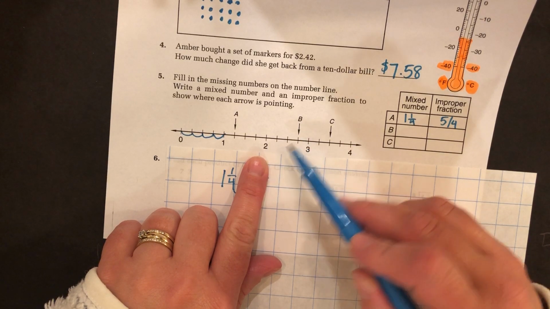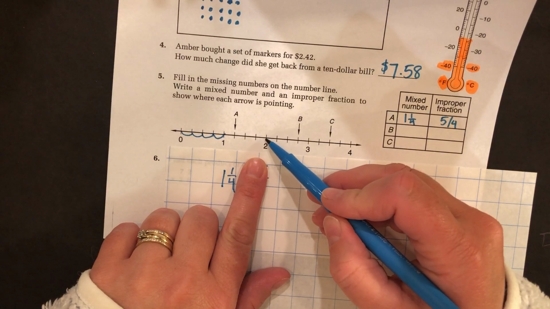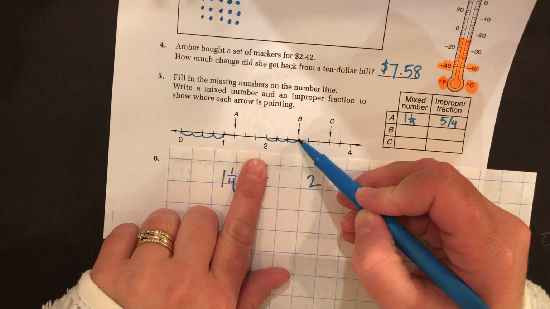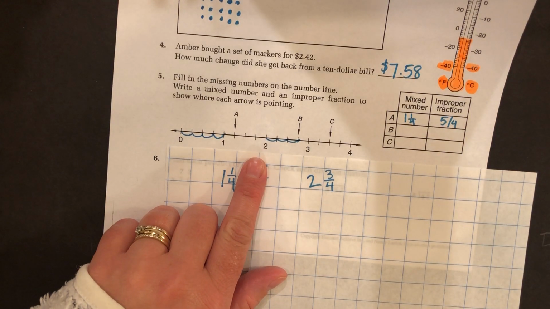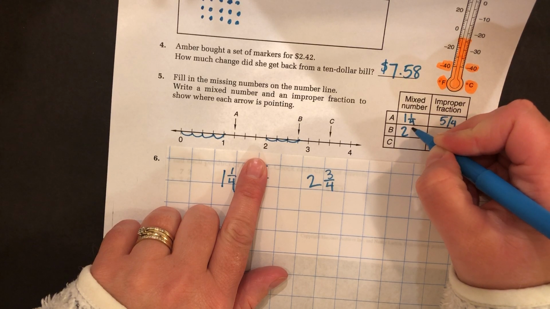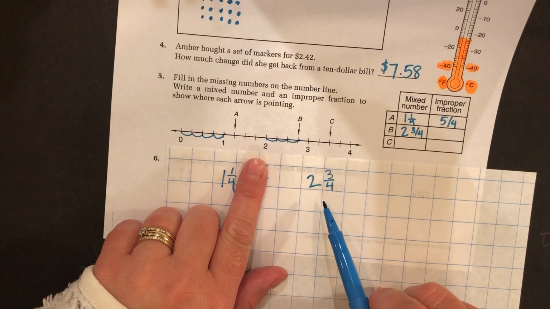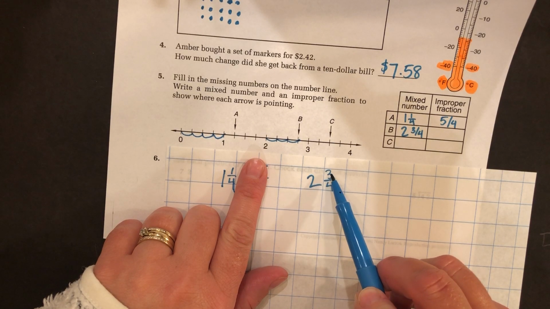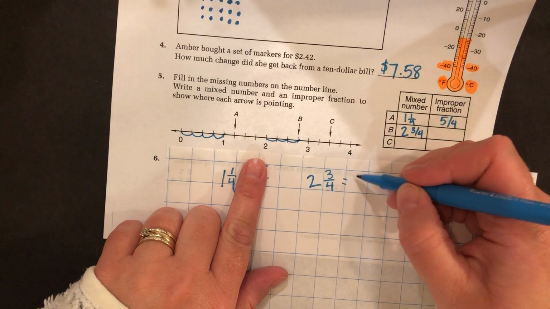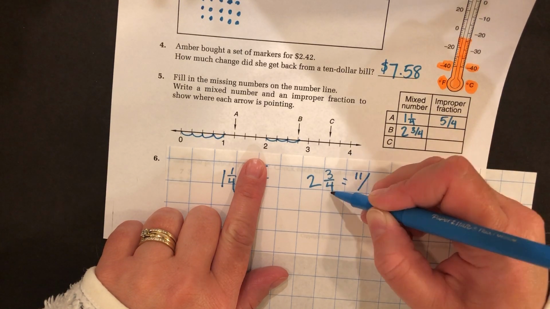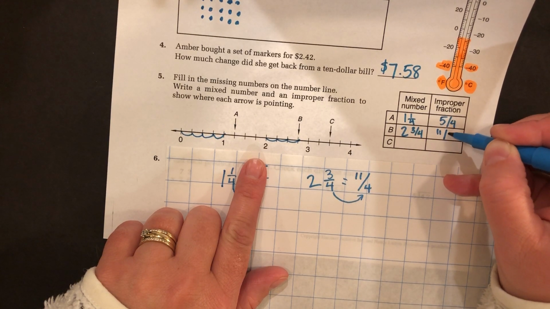Okay, so mixed number for B. 2 and 1, 2, 3 fourths, 3 out of 4. Okay, so the mixed number is 2 and 3 out of 4. Now remember what we do. This times this plus this. 4 times 2 is 8, plus 3 is 11. And then we bring the denominator over. 11 fourths.